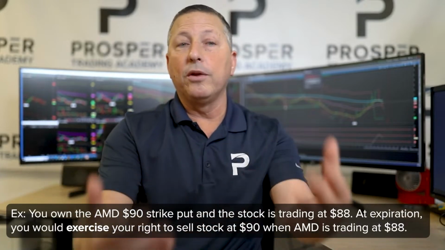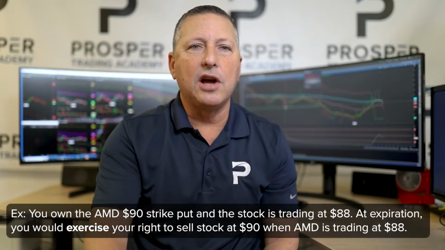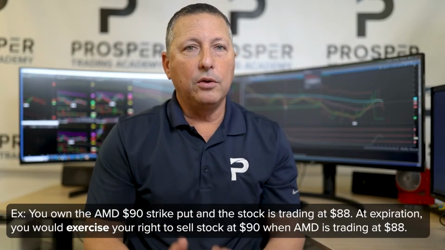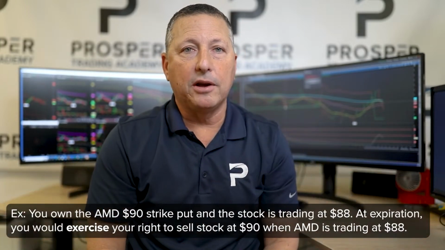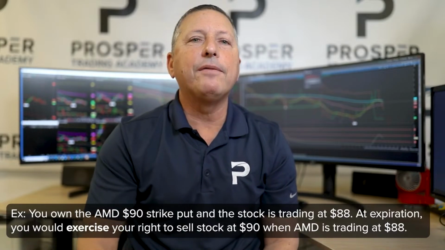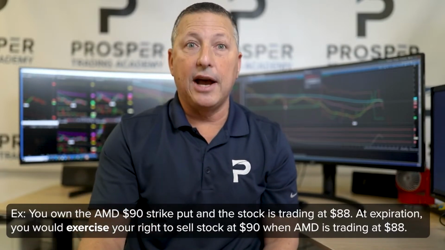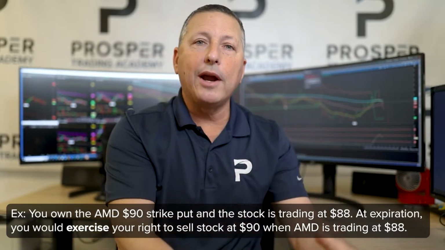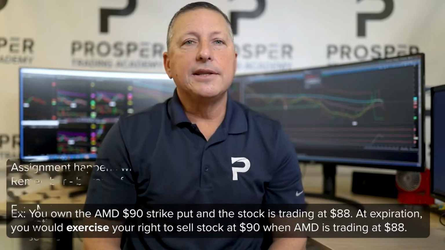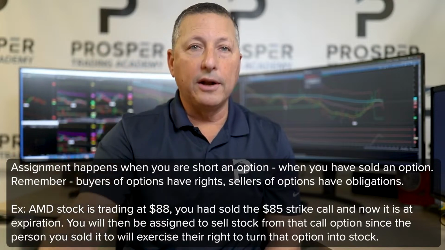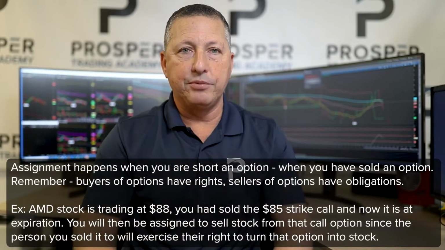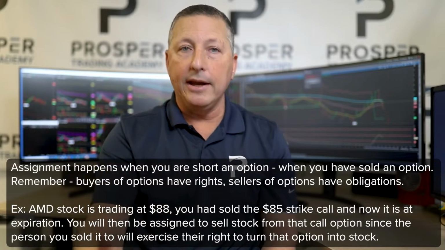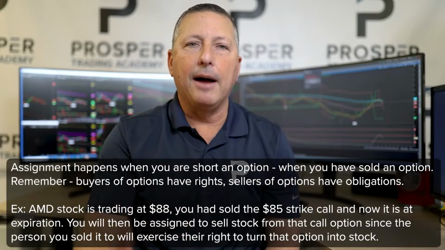On the flip side of that, with puts, AMD again, let's say the stock is trading 88, I own the 90 strike put. Well, when the end of the lifespan of that put comes at expiration, I have the right to exercise that put option so I can sell stock at 90 when it's trading 88 in the open market. Assignment happens when you are short an option, when you have sold an option. And it's so important to remember that buyers of options have rights, sellers of options have obligations.